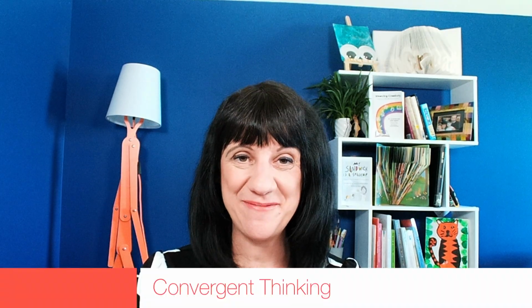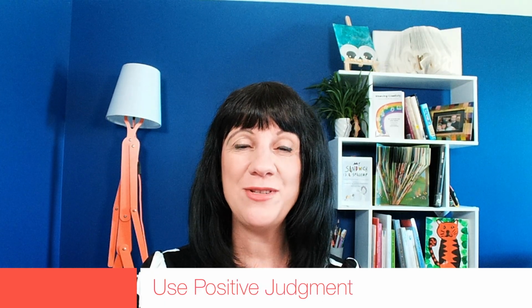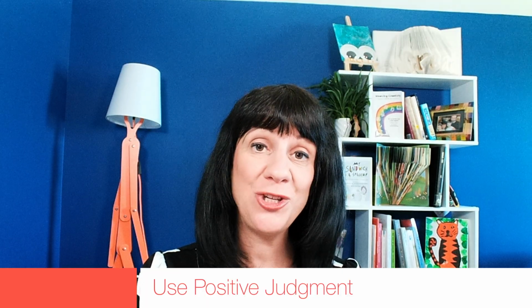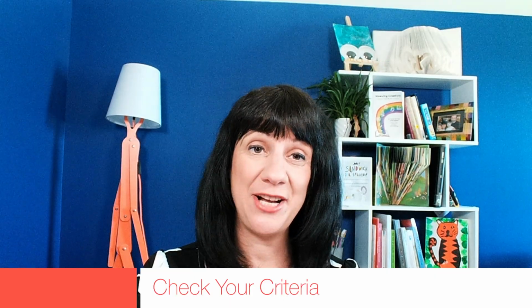You will need to review the Convergent guidelines once again. Make sure to use positive judgment. Before you say no to an idea, think of a way you might adapt the idea to fit your criteria. Seek novelty. There will likely be ideas that family members don't want to be a part of. Invite them to keep open and give it a try. Check your criteria. Does it fit with your time, ability, and budget?